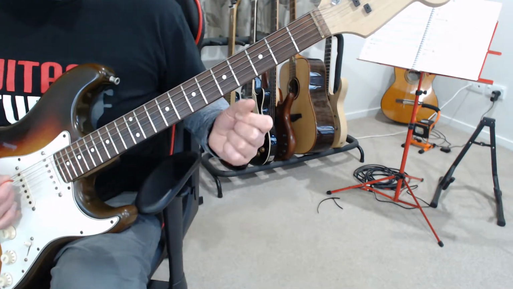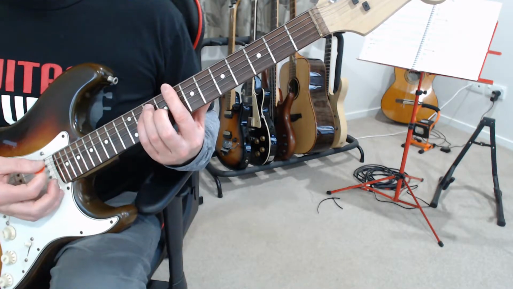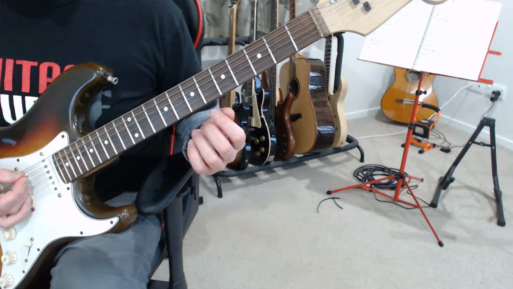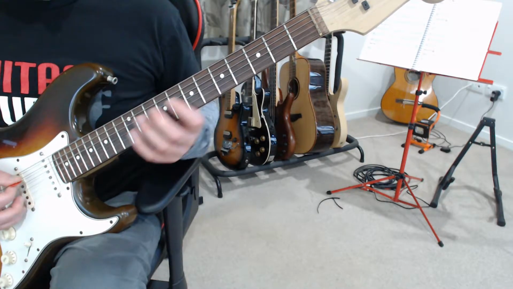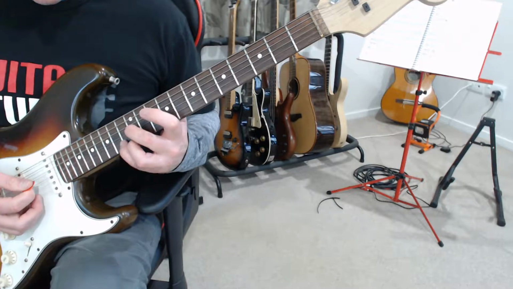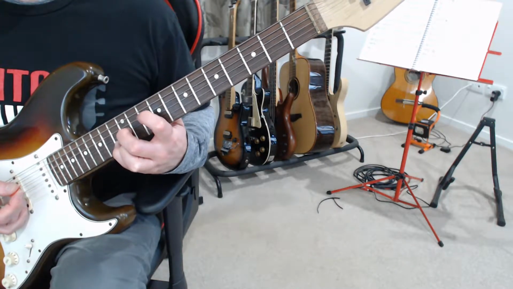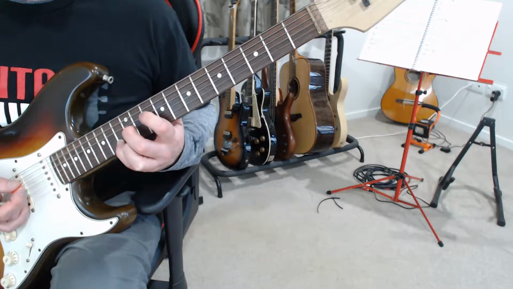So there's 3. We've got one here, which is part of that chord, so there's 4, and we've got one here, which is really part of that C chord, but a D shape.